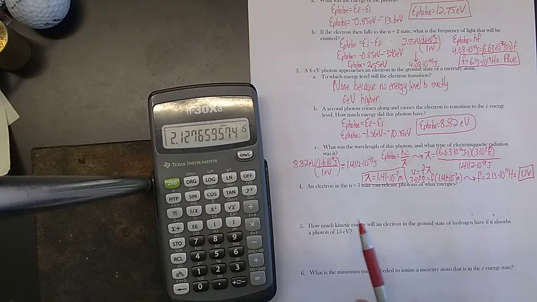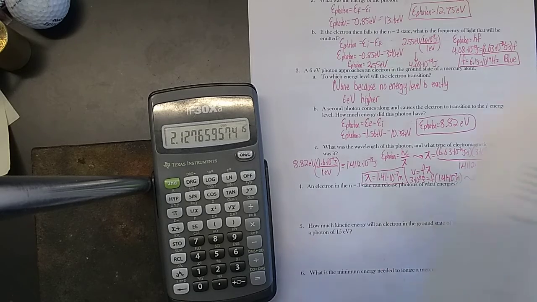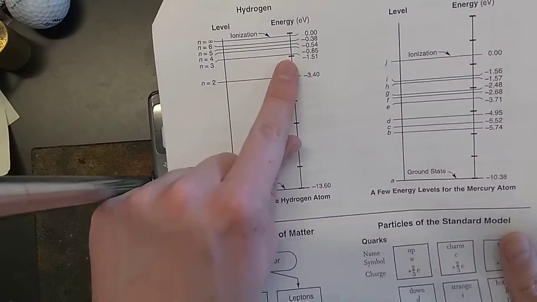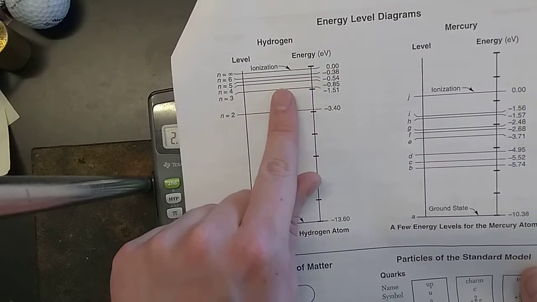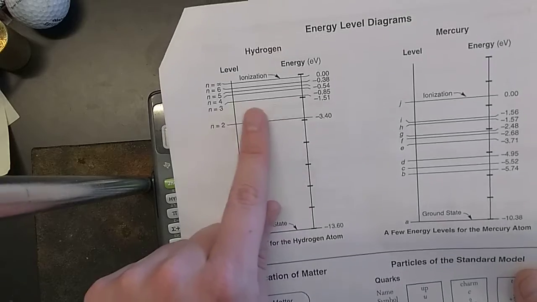3 more. An electron in the n equals 3 state can release photons of what energies? So n equals 3 means it's hydrogen. If the electron's up here, how does it release energy? How does it emit photons? It falls down.